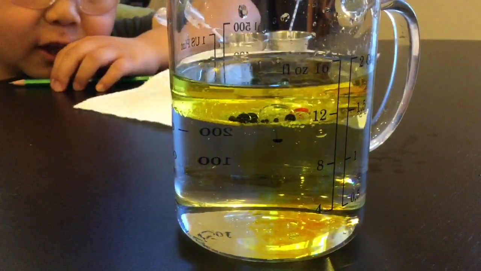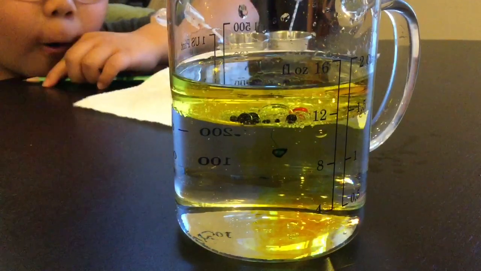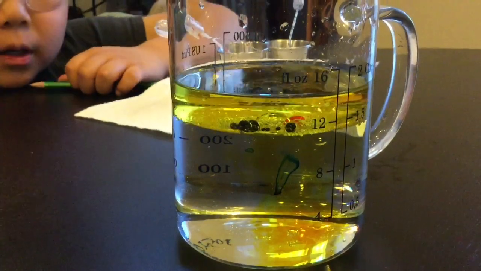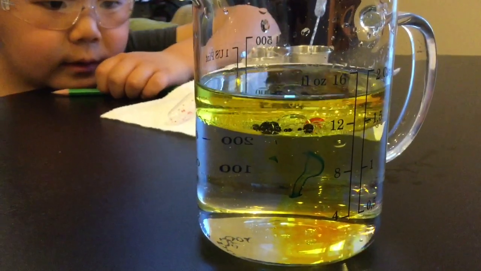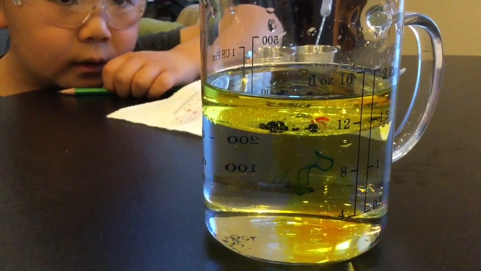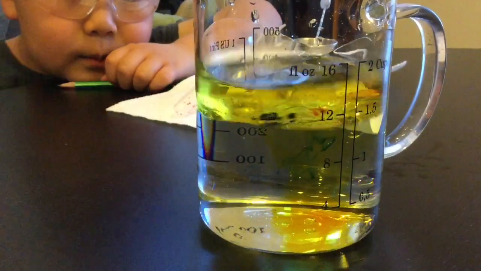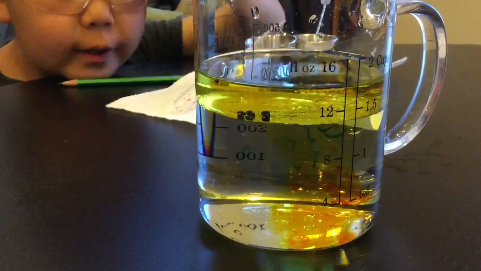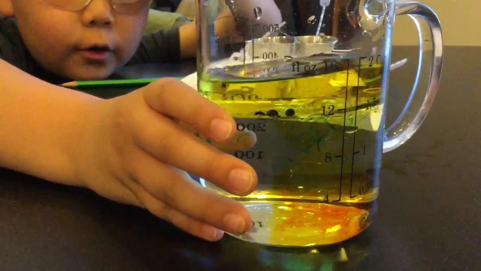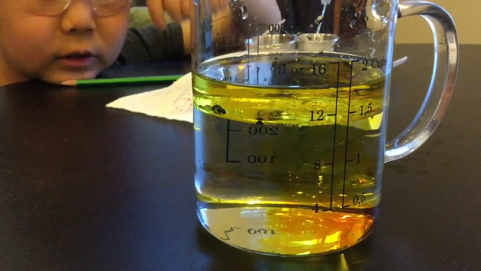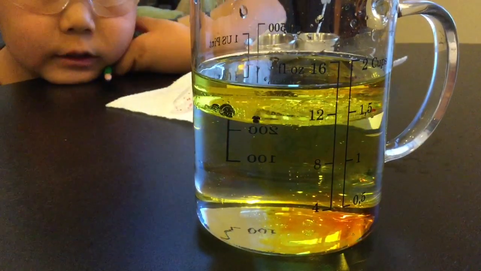And then it's mixed. Oh, the blue just exploded. It looks like a triangle. Oh, it just exploded in the water. Mix it. Oh, another one exploded. Now it's going to be dyed water and oil. Mix it up, mix it up. Okay, it hasn't exploded yet.